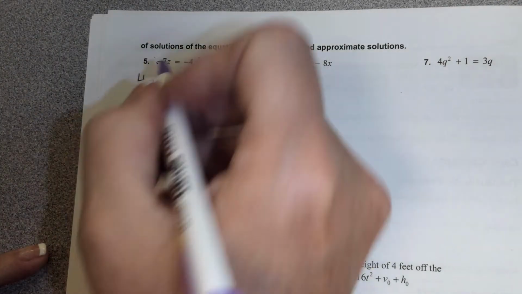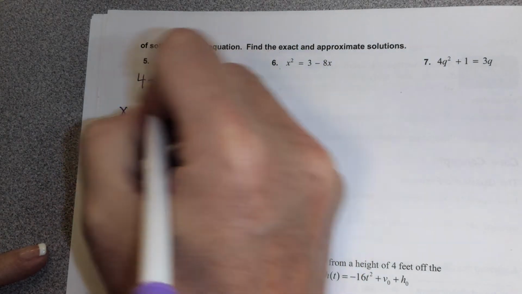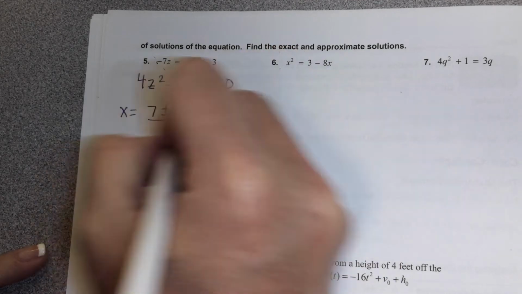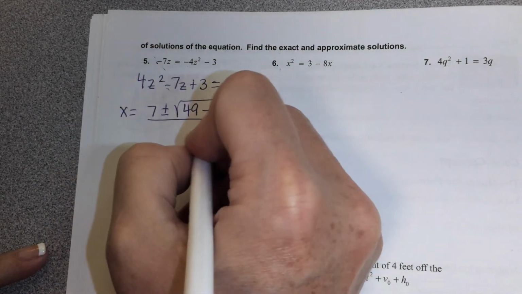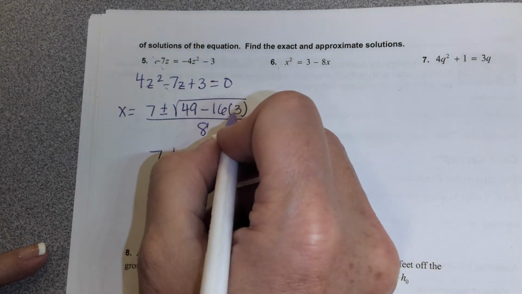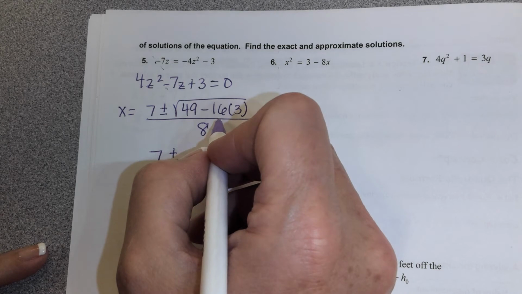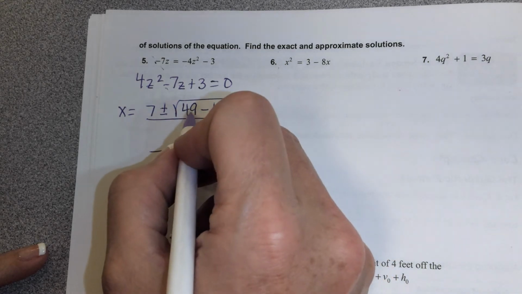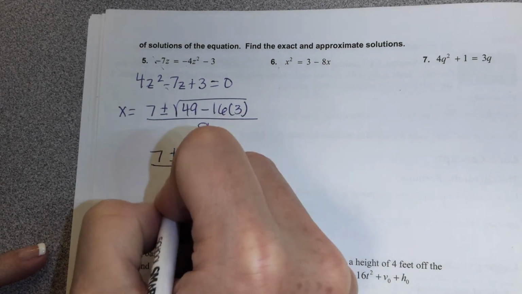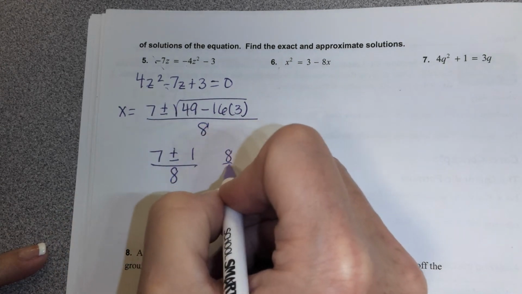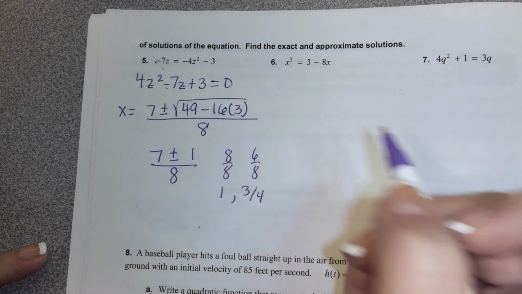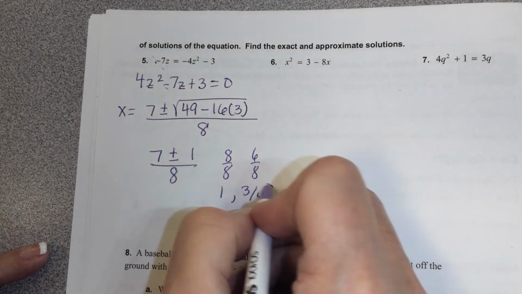Alright, so we got 49 on that. B squared minus 4 times a, I'm just going to make that 16 times c, all over 2 times 4 is 8. Alright, so now we've got 7 plus or minus 16 times 3 is going to be 48. So 49 minus 48 is just going to be 1. Oh my goodness. When I get this answer here, 8 over 8 and 6 over 8, my answers are 1 and 3/4. That means I should have checked to see if that could have been factored.